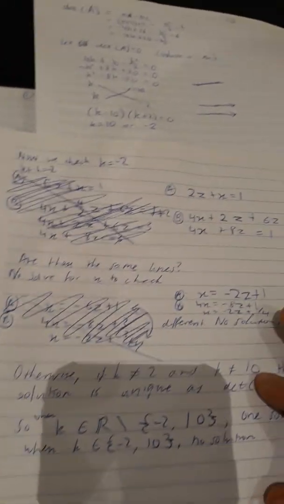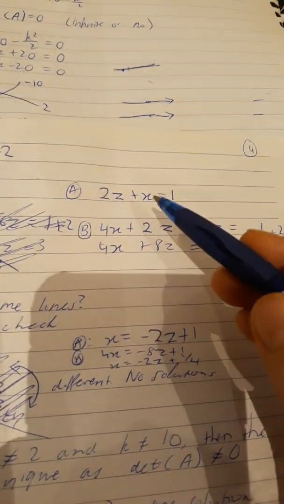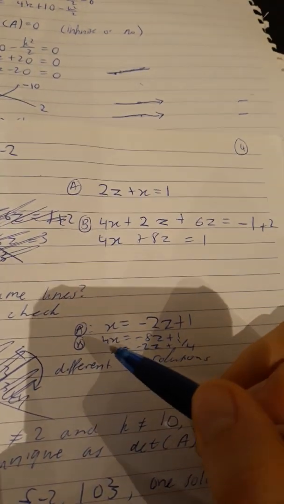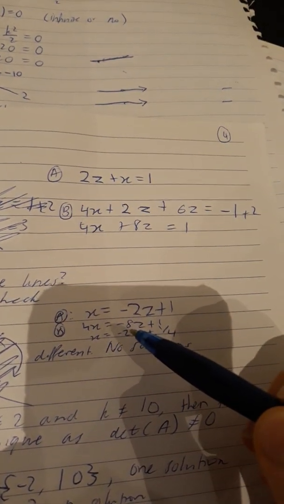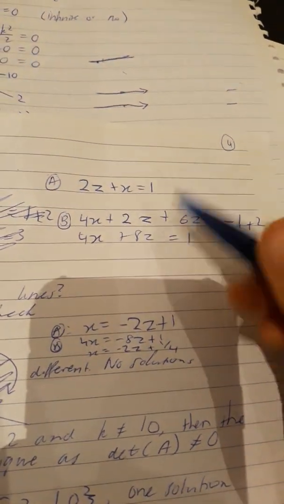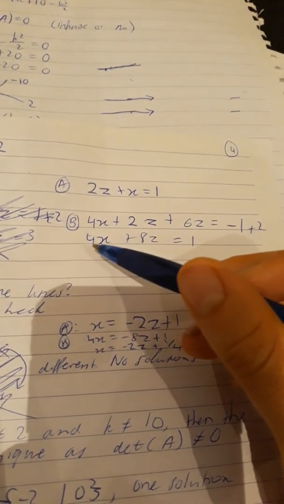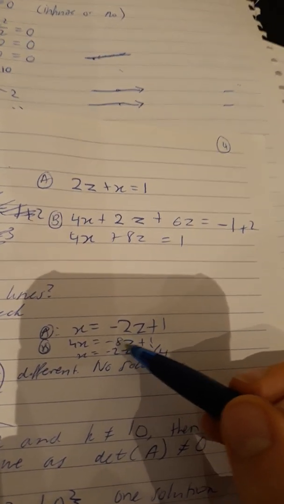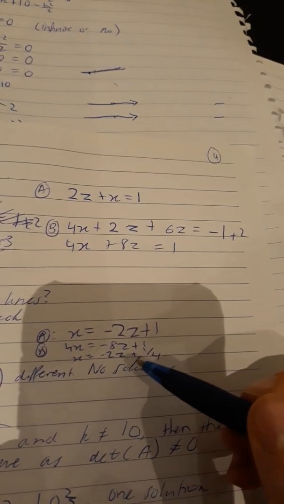Now, are these the same lines or different? Let's solve for x again just to confirm. So move 2z to the other side. x equals negative 2z plus 1. That's for equation A. Now for equation B, we'll put 4x equals negative 8z plus 1. Sorry, it's a bit messy. So I'm just moving this 8z to the other side to make it negative 8z. And now we divide by 4 to get x on its own on the left. So x equals negative 8z divided by 4, which is negative 2z, and 1 divided by 4 is a quarter. So x equals negative 2z plus a quarter.